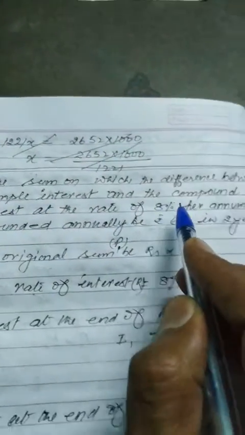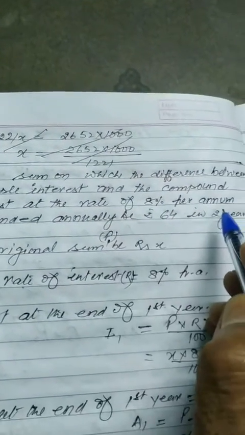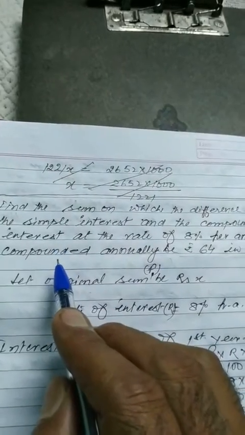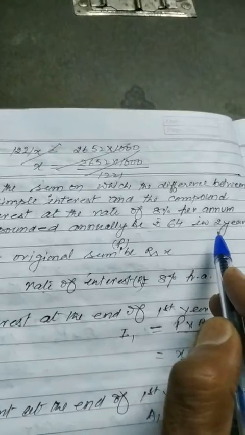Again, question number 6: find out the sum on which the difference between the simple interest and the compound interest at the rate of 8% per annum, compounded annually, be 64 in 2 years.